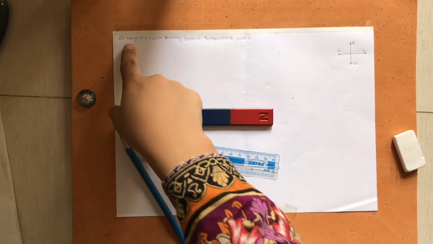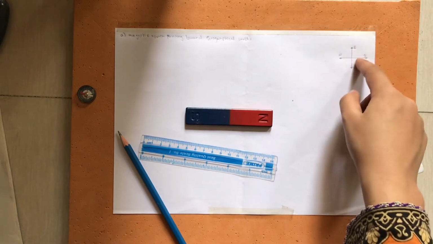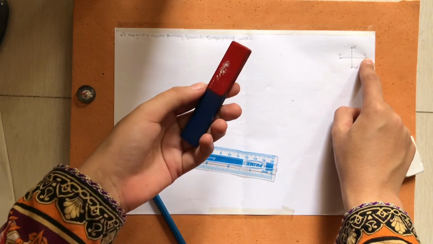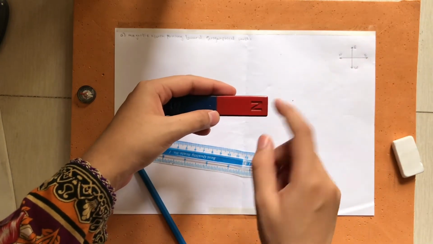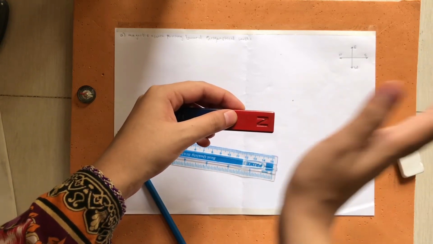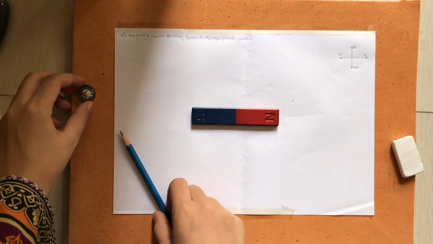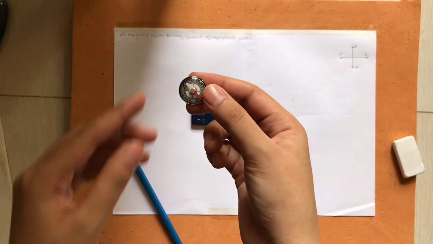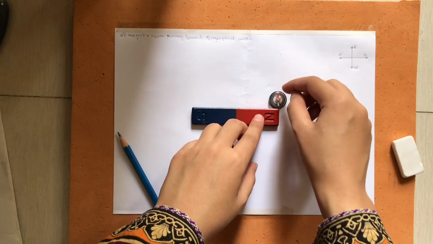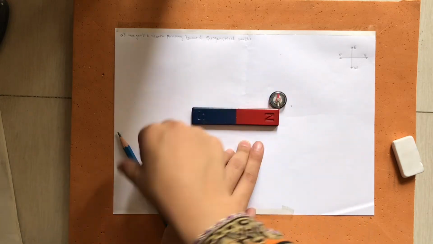So in part A, the object is magnetic north pointing toward geographical south. This is our geographical south, and in part A you put your magnet so that the north pole of the magnet is pointing towards south. After putting the magnet like that, you need a compass. As you see, I put the compass on the north side, and the red arrow of the compass shows the direction of the magnetic field.